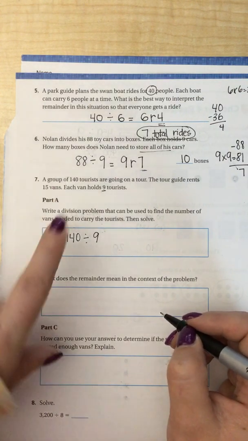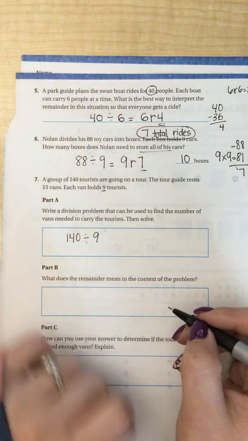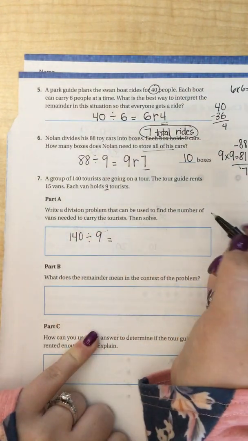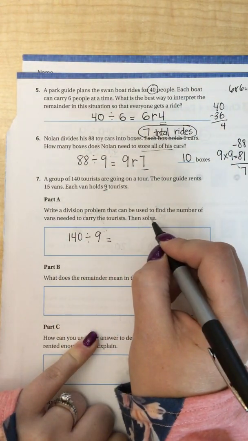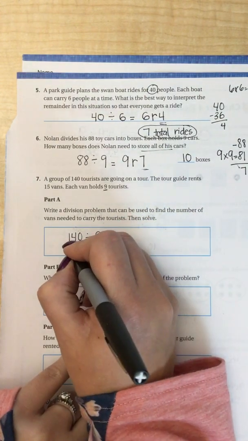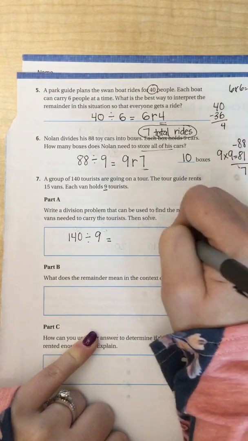What I do know is that there are 140 people, and I can put 9 people in each group or each van. So when I do that, I am going to have to figure out how many people will fit. So 9 goes into 140. So I'm going to go ahead and do my division.